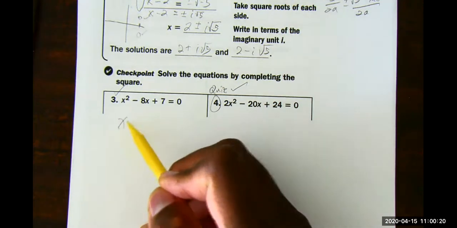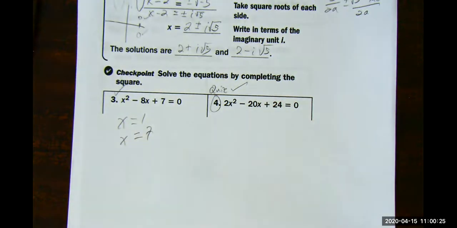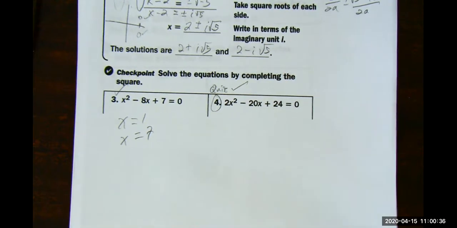This is easy enough. I'm just going to tell you the answer. x is equal to 1 and x is equal to 7. If you need me to work this out in more detail, that's why I have tutorials. Come visit during a tutorial. I'll work this one out. This one will be your quiz question. On to the next page.